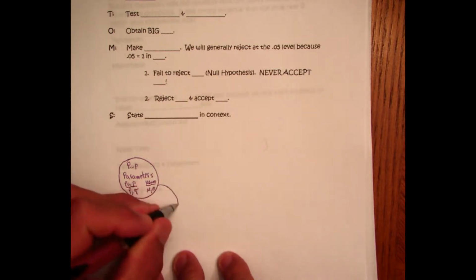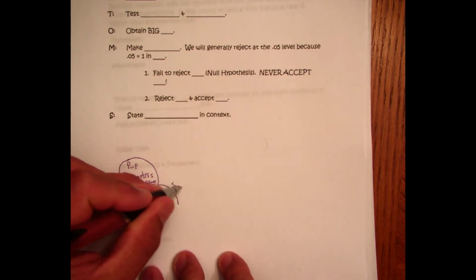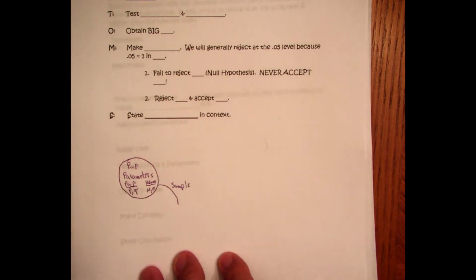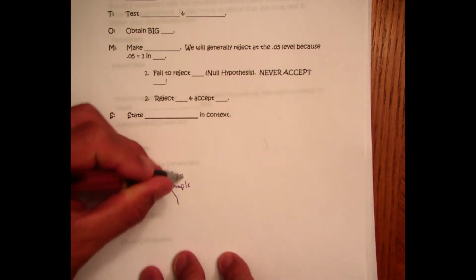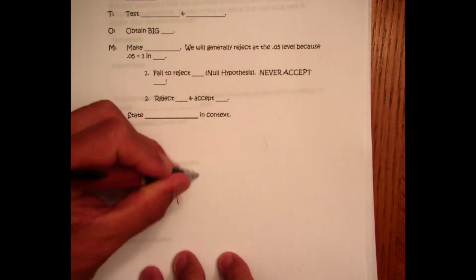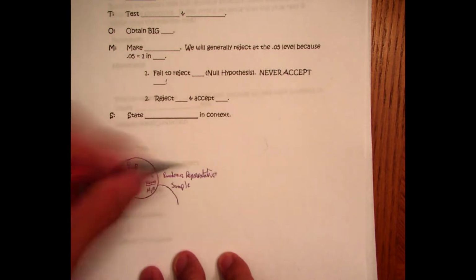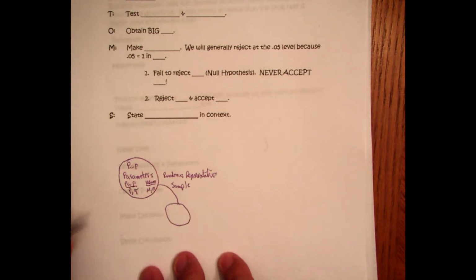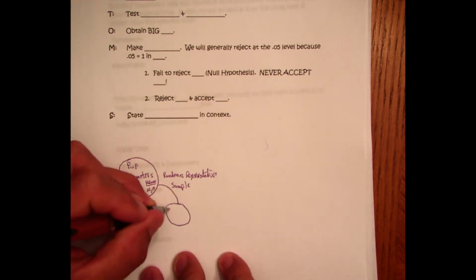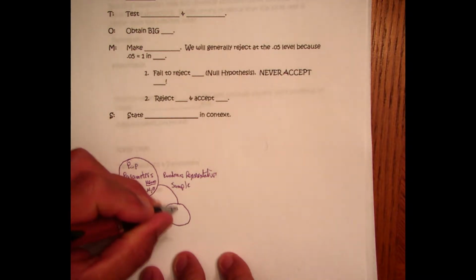And we take some sample from that population, and that sample has to be random or representative of the population. And in our sample we get statistics.